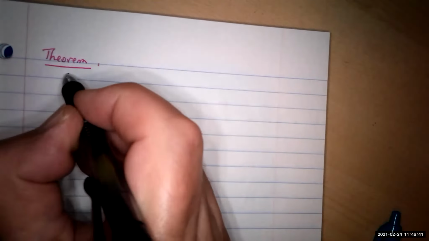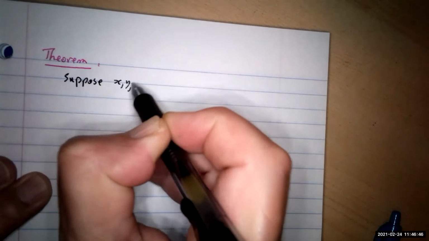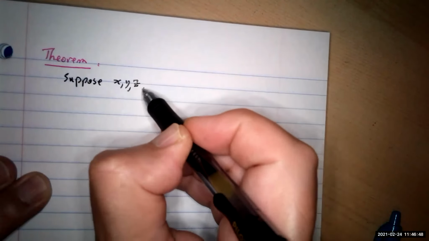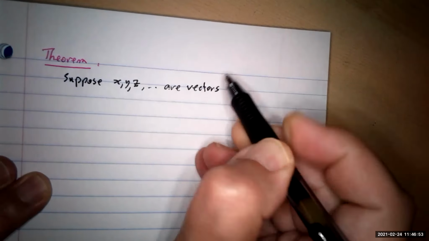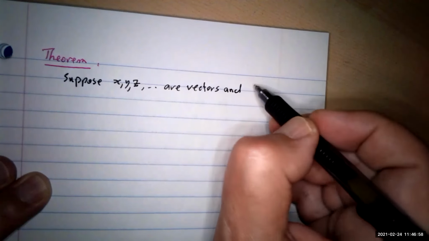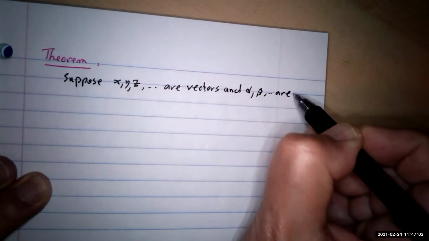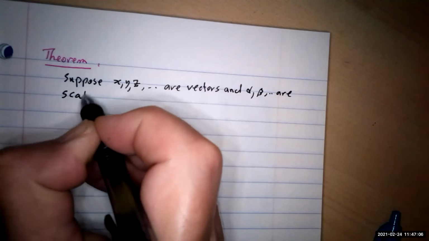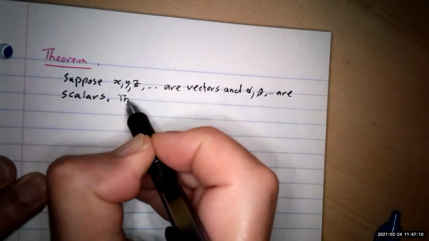Suppose x, y, z, etc. are vectors, and alpha, beta are scalars, numbers, then the following would happen.